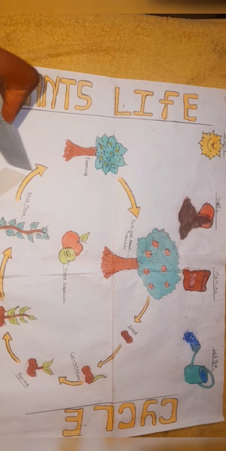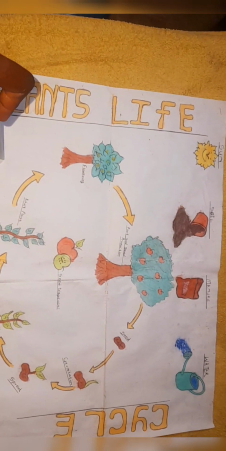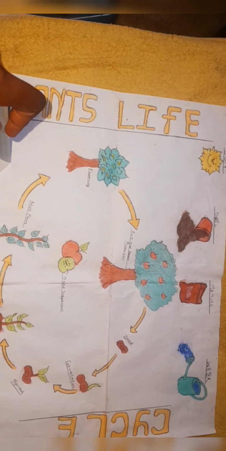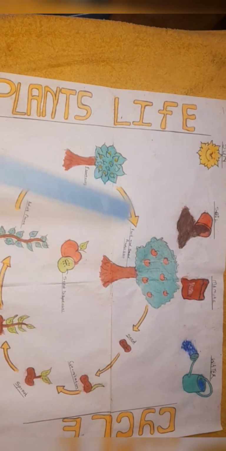My poster helps children learn by showing each stage with a clear picture.